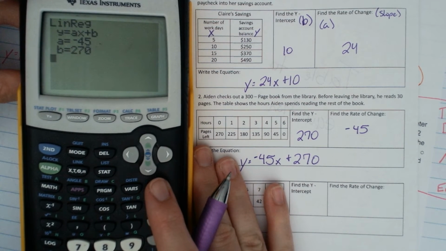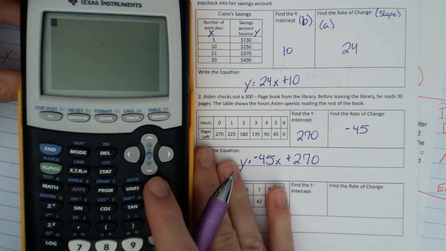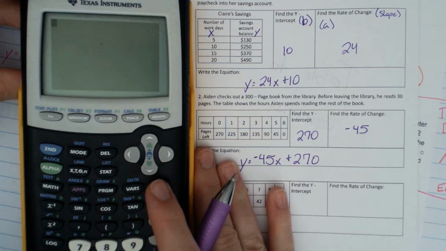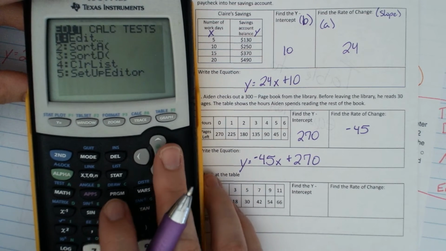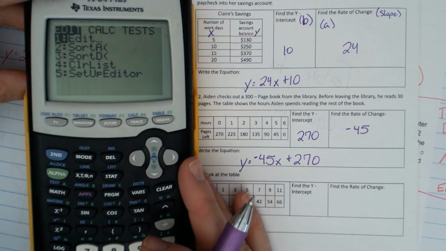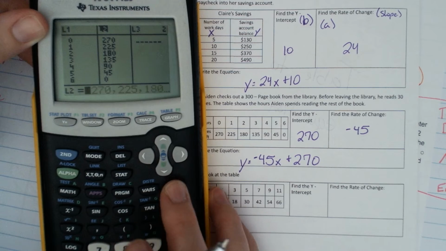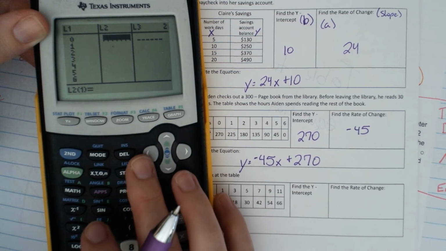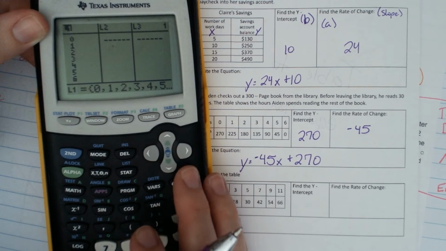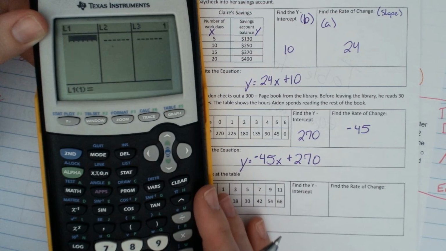All right. Clear that. Let's go back to our stat. Enter, and then clear our data points. So scroll up to L2, clear, enter. Then scroll over to L1, clear, enter.